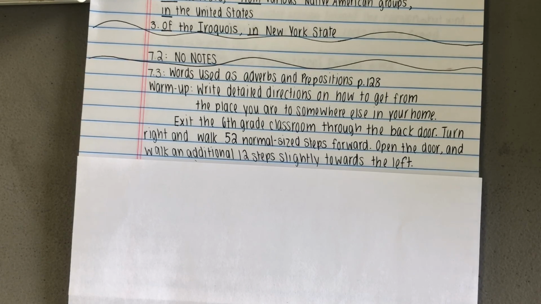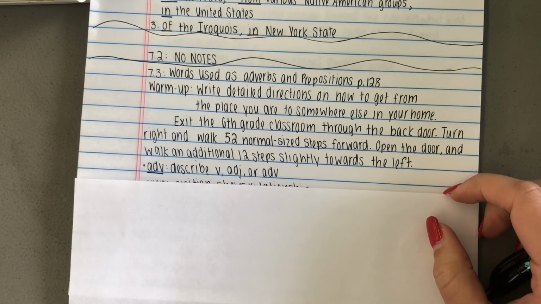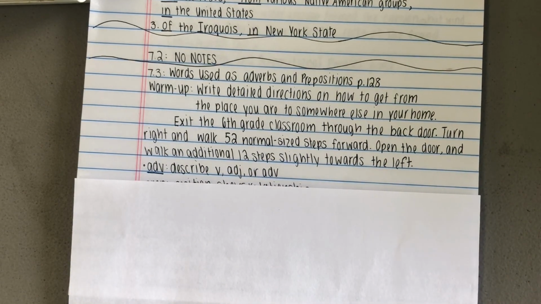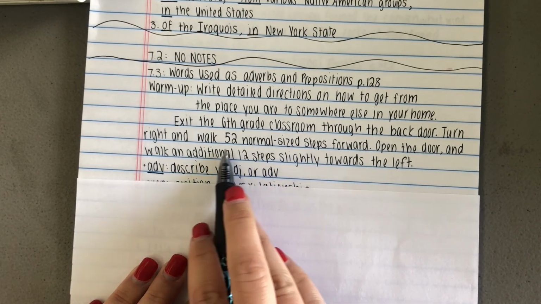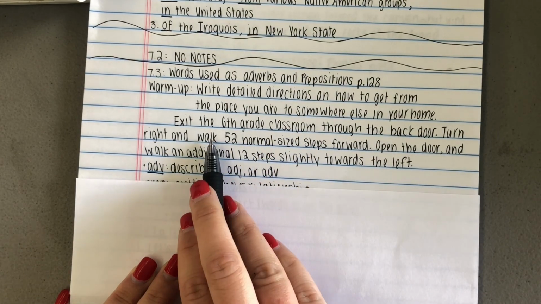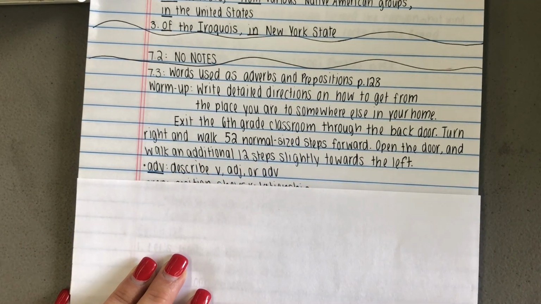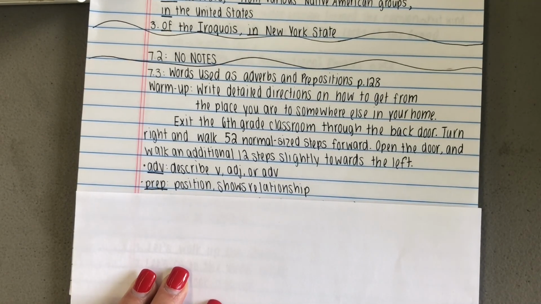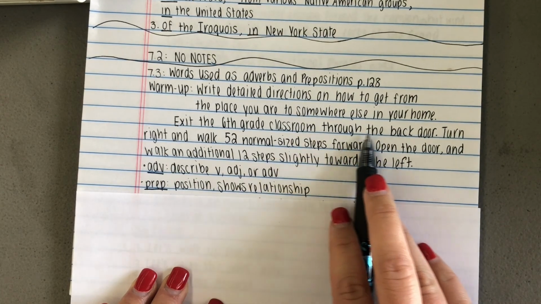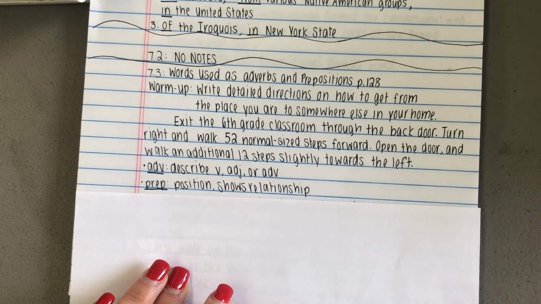All right, so they basically used an adverb and a preposition in those first 2 sentences. So remember that an adverb describes a verb, adjective, or adverb. So for example, it says walk normal-sized steps. They describe how you walk, what size those steps are. So those are adverbs. A preposition tells position or shows relationship. So where did you walk? You walk through the door. That tells us our position.